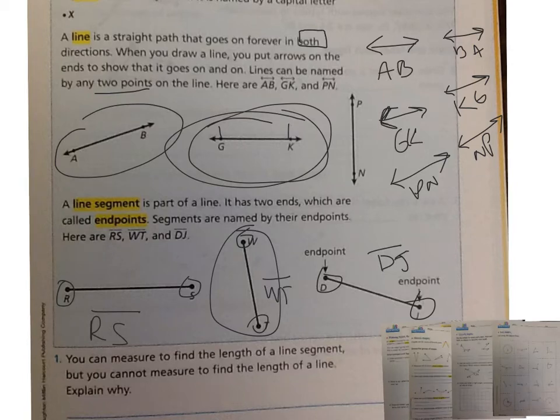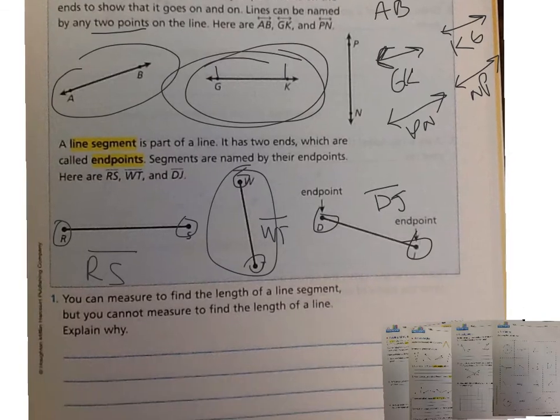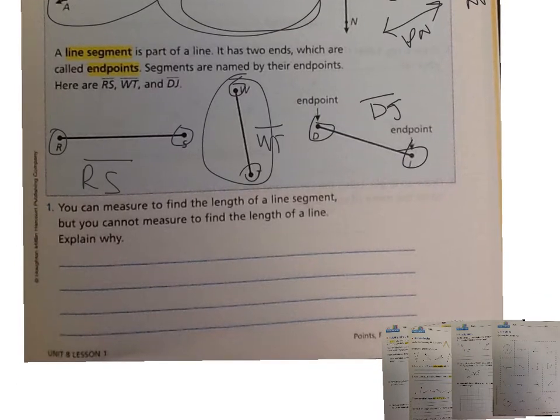Knowing a line, a point, a line segment, and endpoints, number 1 says, you can measure to find the length of a line segment, but you cannot measure to find the length of a line. Explain why. I just did that for you. I didn't realize this was the question, but I just did it for you. A line segment is what it is. That's how long it is. A line with the arrows goes on forever, so you have no idea. You could just say it's really long, or it goes on forever, but you can't ever get an accurate measurement. All right, let's get this page out of here.